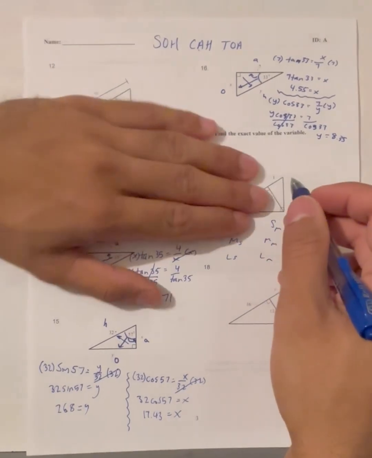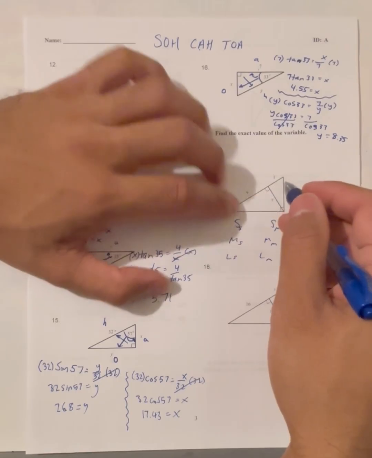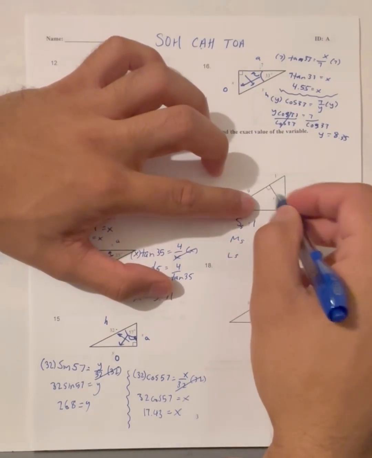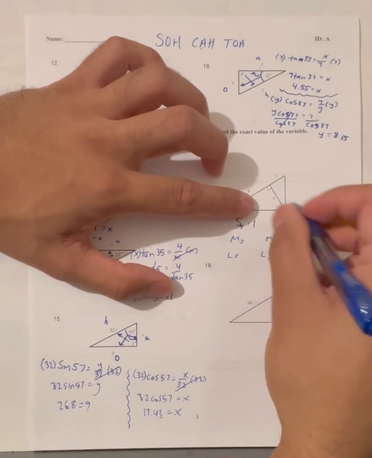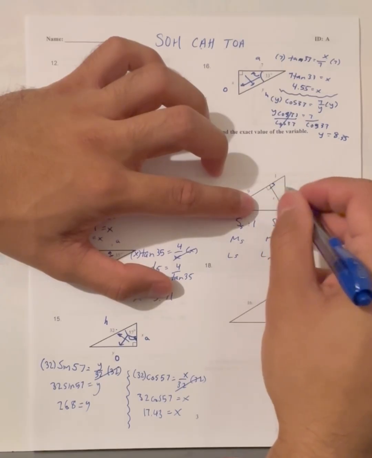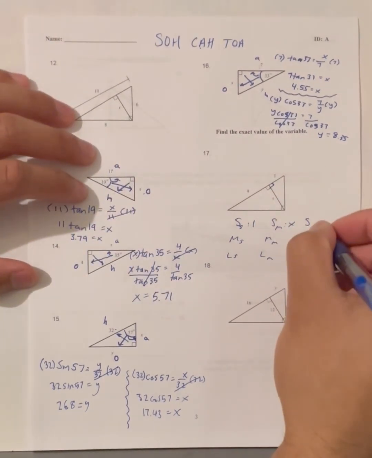Okay, in the small triangle, which is this one, the small side is 1. Okay, the medium side is x. They don't tell us what the large side is, right? The large side is across from the right angle. They don't tell us what that is.